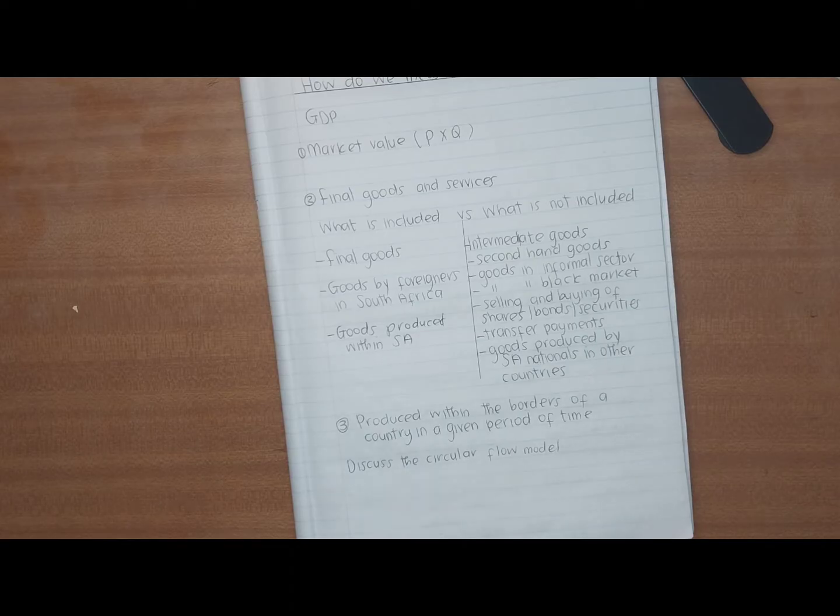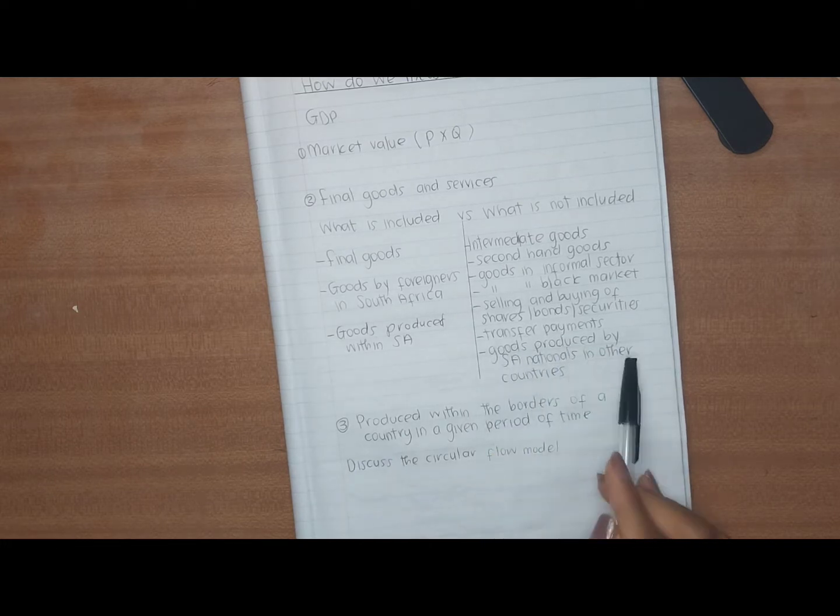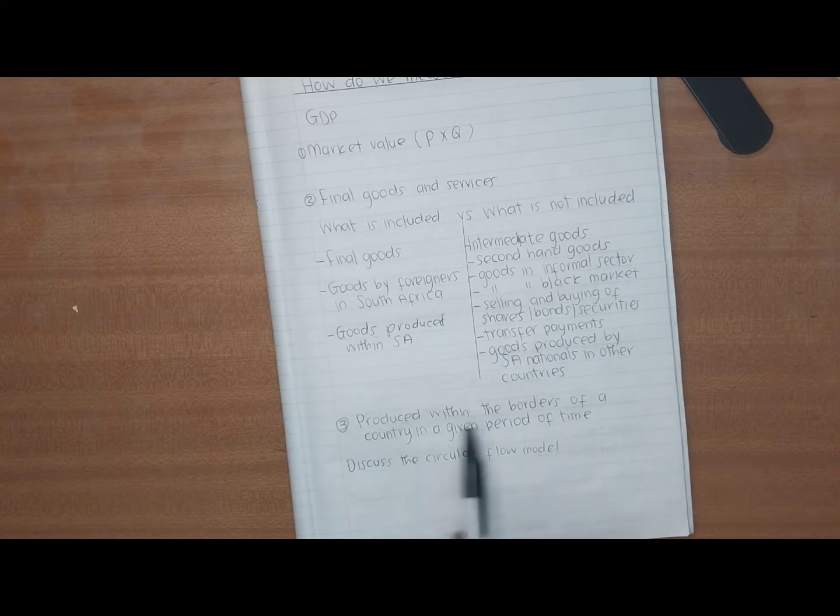So it's going to create an imbalance in my GDP when I'm using different methods, because they are going to be counted as part of consumption, but they won't be counted as part of the production, because those are freebies, right? Hence, we do not calculate them so as to make sure that my production approach gives me the same answer as my income approach, same answer as my consumption approach, right? Another thing that won't be added are goods produced by South African nationals in other countries, because the definition says they need to be produced within the borders of the country, right?